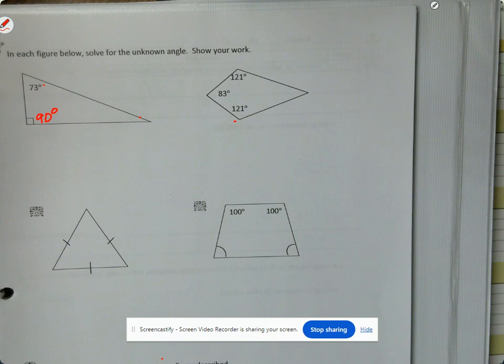So you can figure that out. Look at our last one. I have 200 degree angles. And what else do we notice? So don't give me an answer. Tell me what we notice about this, Henry.